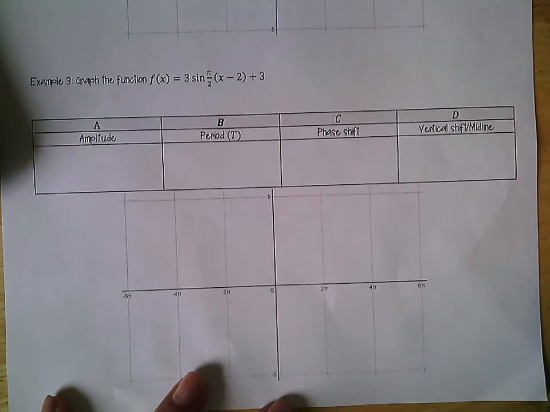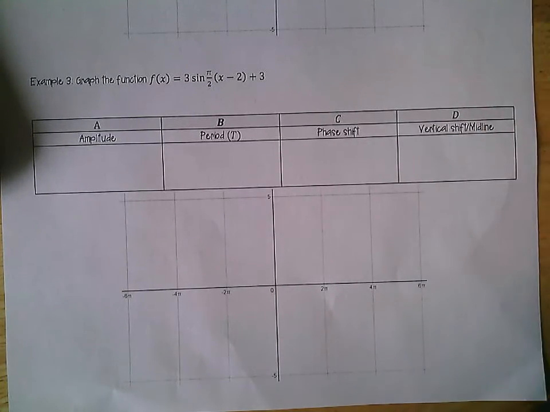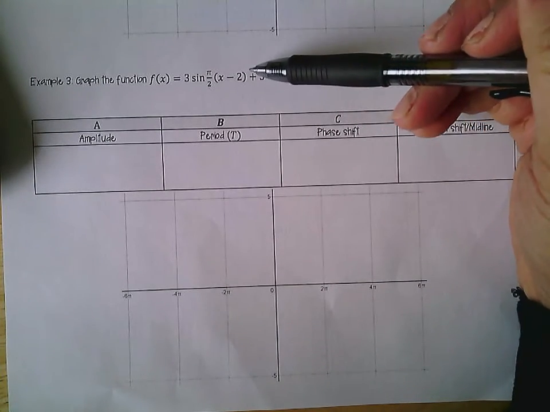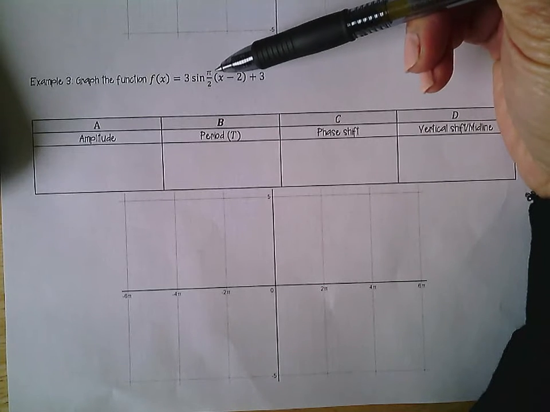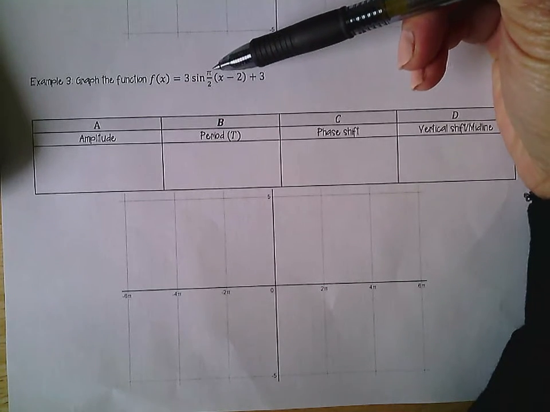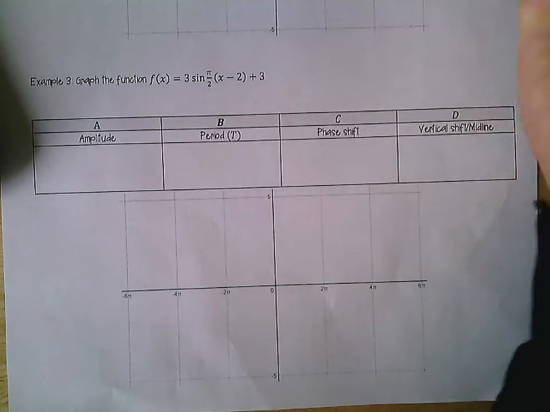Okay, our last example for today. So I have 3 sine (pi over 2 x minus 2) plus 3. If you notice here, typically if you have a number outside of the parentheses, you want to go ahead and apply the distributive property here.